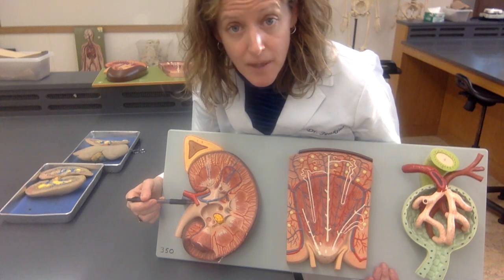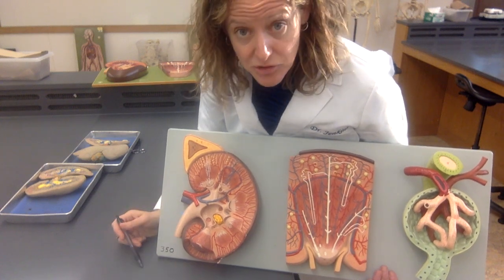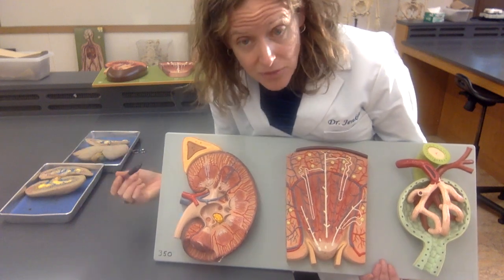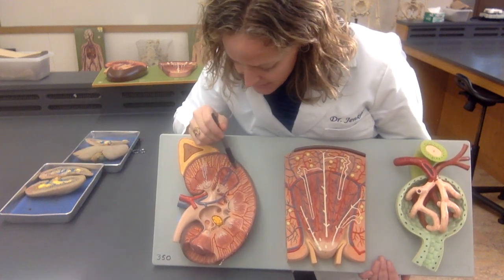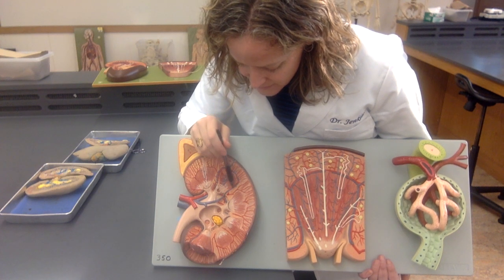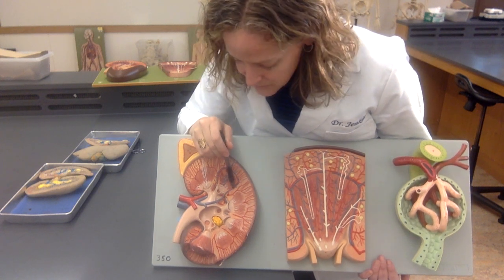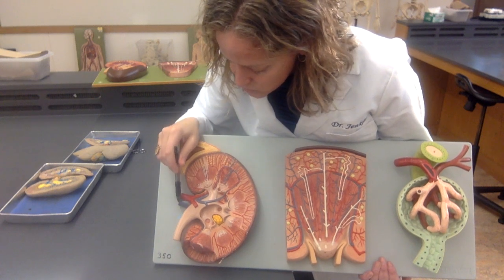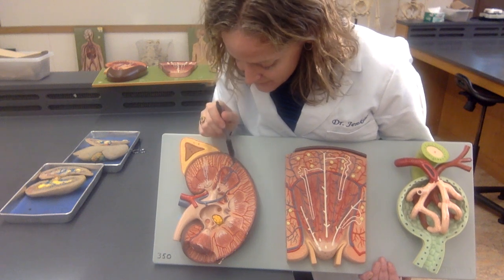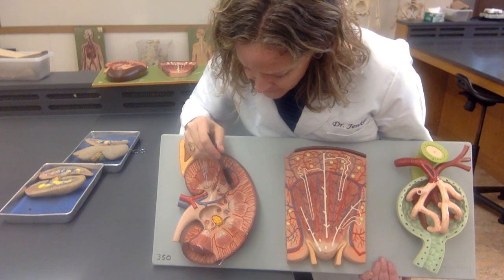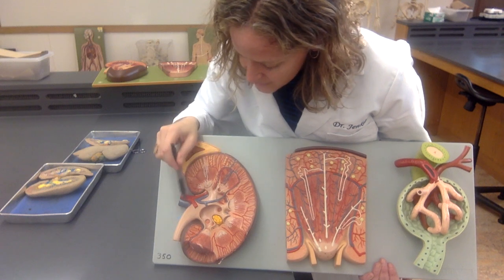We don't have as much blood coming back, so we don't need that extra branch. So if we work our way backwards, what's going to be coming back through the venous circulation? Interlobular vein, blue, arcuate vein, interlobar vein, but because there's no segmental, the interlobar vein goes right to the renal vein. Let's do the veins again. Interlobular vein, arcuate vein, interlobar vein, straight to the renal vein.